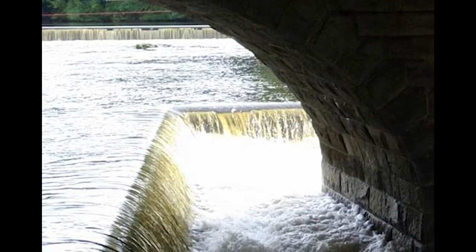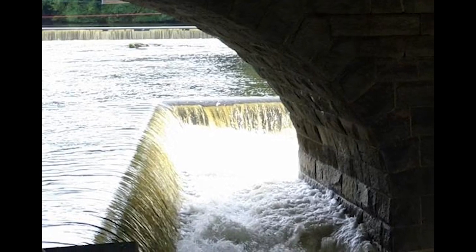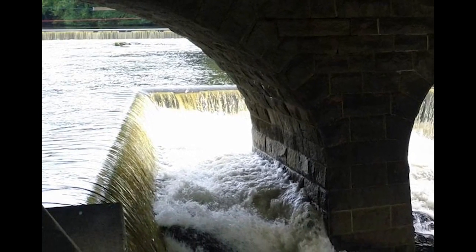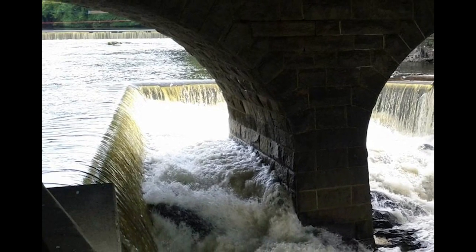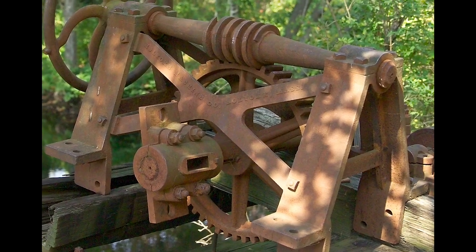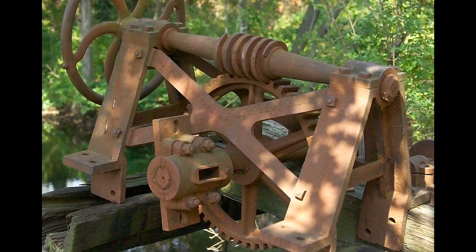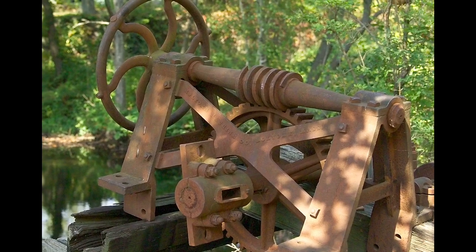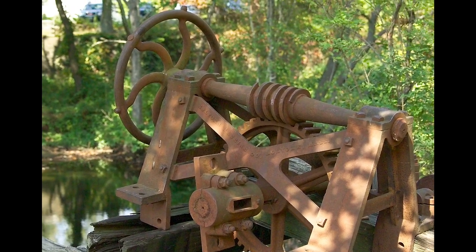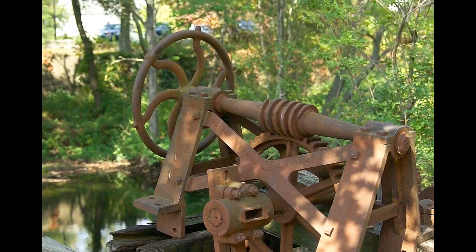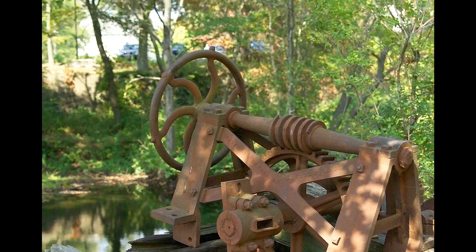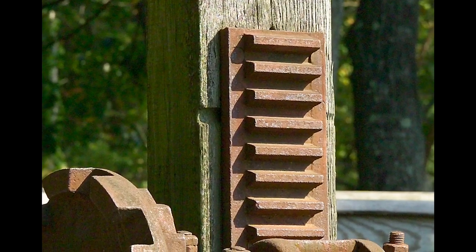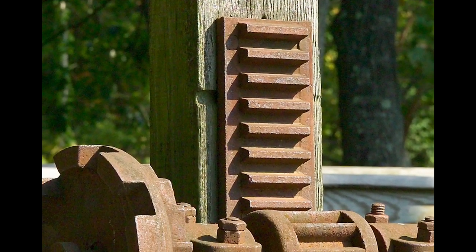This drop is important. As always, I like to remind people, the weight of water is what produces the most power, not the speed of water. In order to capitalize on this potential energy, water has to fall. The weight of water is what spins the water wheel, which in turn produces power. The series of drops along the Blackstone over multiple rapids and waterfalls made it the ideal location for water-powered mills.